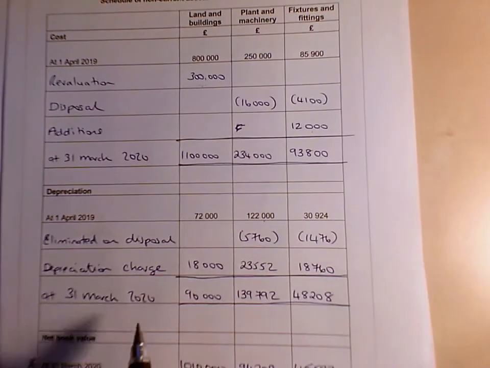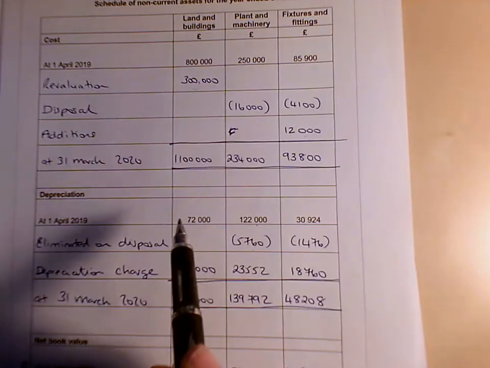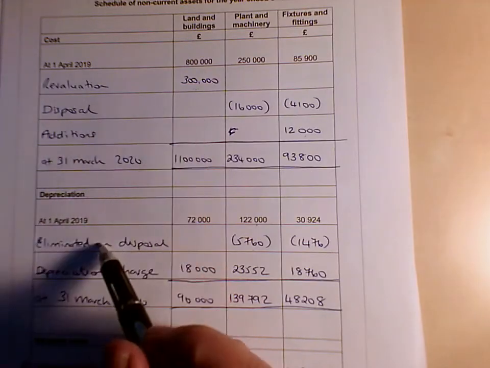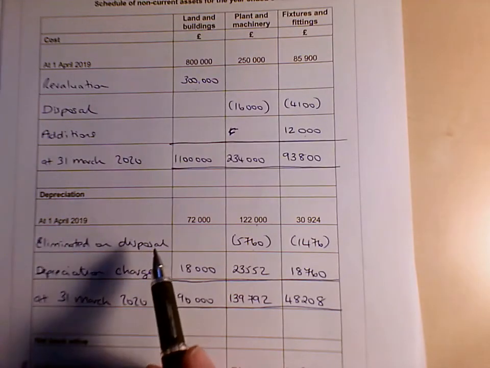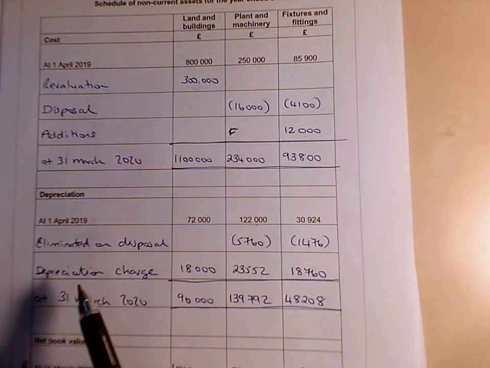But I think overall, we can point out that it will make the accounts look better, but we need to be aware of the fact that there's no cash gain. It's an unrealised profit. We're not going to get any money from it until we come to actually sell the land and buildings. So it will make the accounts look better. It will increase the value of assets and equity. So I think overall the shareholders would probably be quite pleased with that.